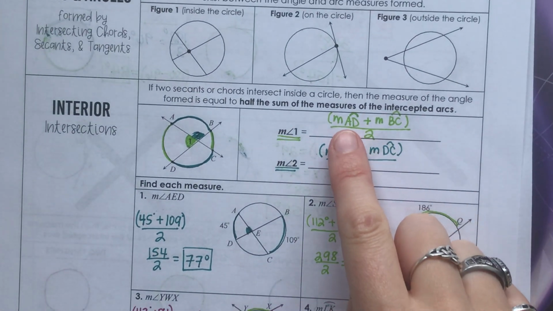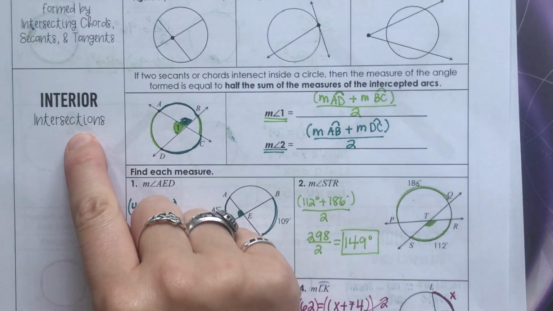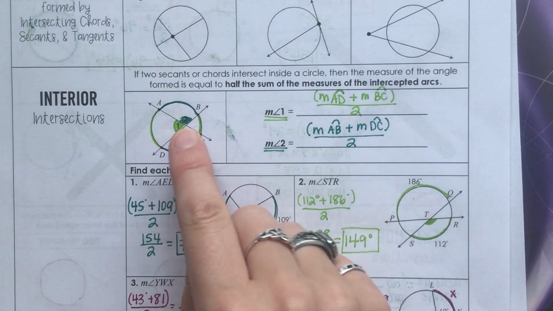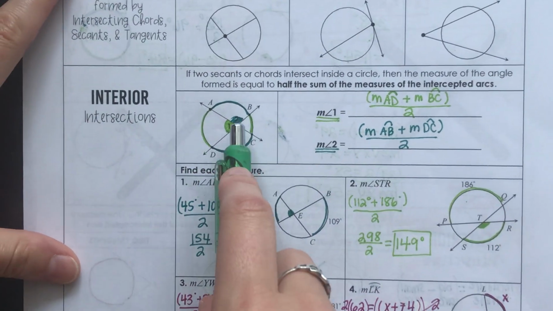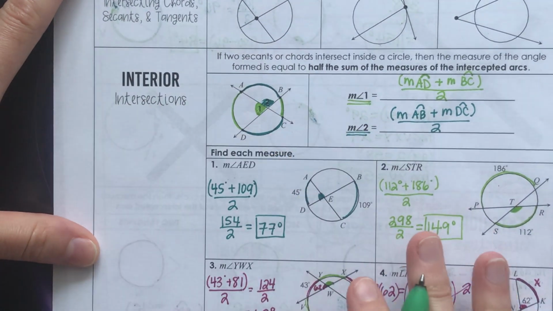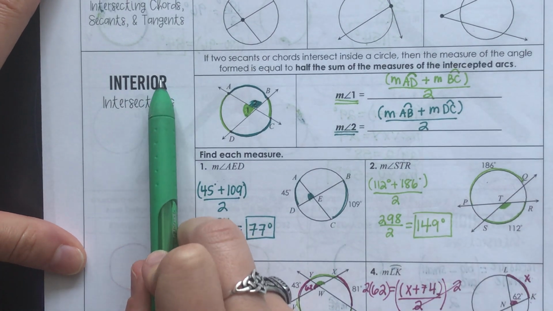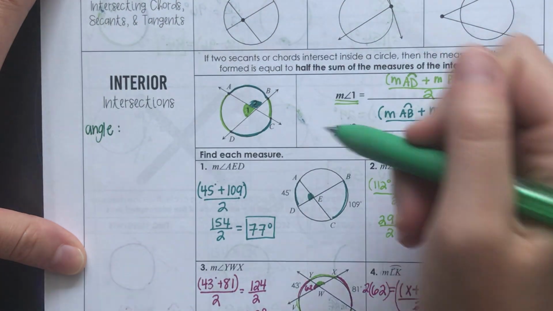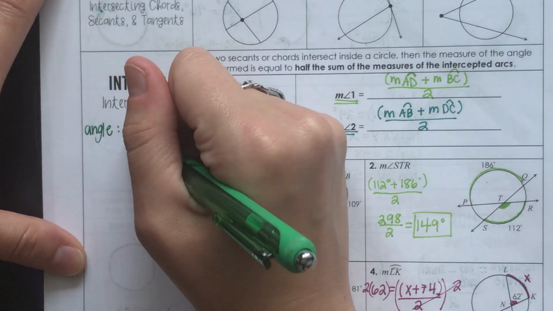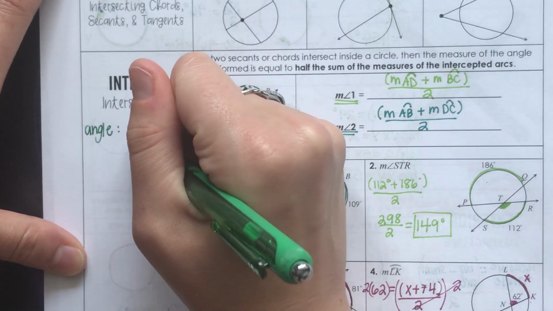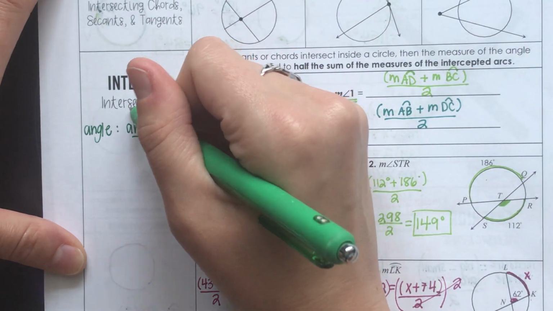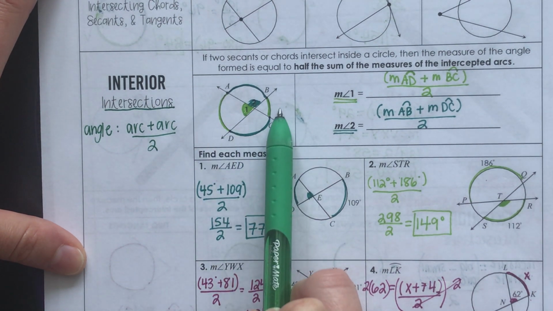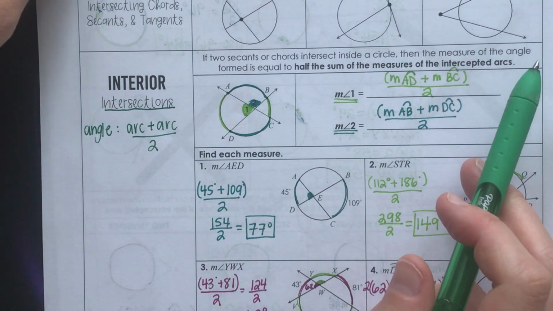Okay, so now make sure that you understand there are 3 different equations here that we've used. We have one equation for interior. Interior, you're going to add the arcs together, divide by 2 to get the angle. For this one here, I'm going to do a little cheat sheet. For the interior intersections, to find the angle, you're going to do arc plus arc divided by 2. And these are intersecting arcs, right? So to get this angle, you do arc plus arc divided by 2, and that will give you your angle.